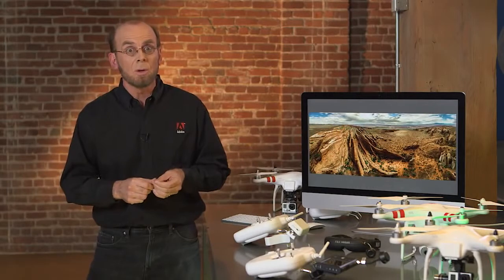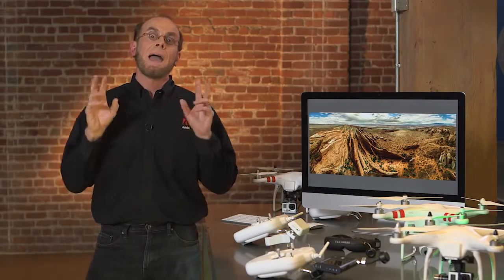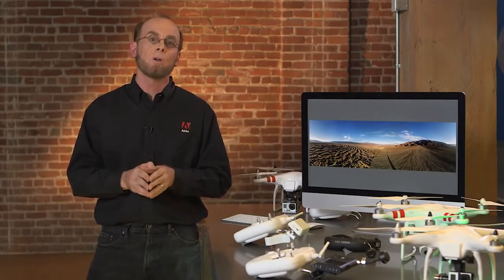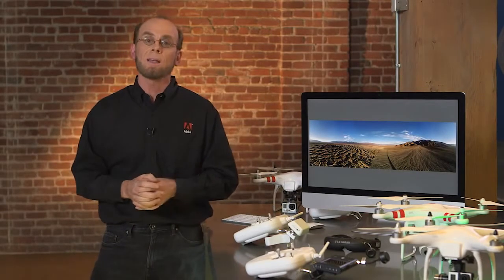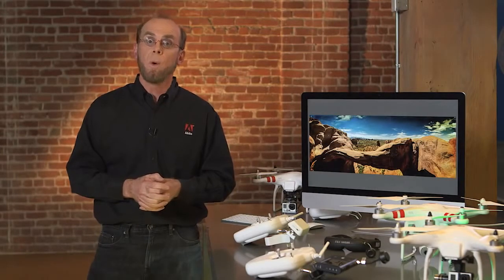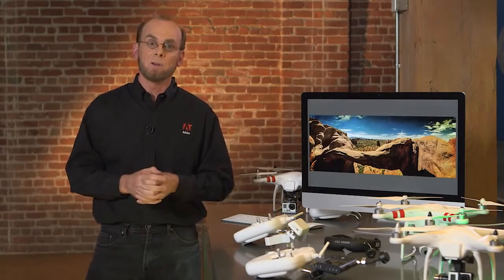Rule number 2, don't fly around animals. I've seen people chasing animals with these things. It's wrong, wrong, wrong. And rule number 3, don't fly around automobiles. These things can fall out of the sky at any time they want. And finally, rule number 4, never fly near an airport.